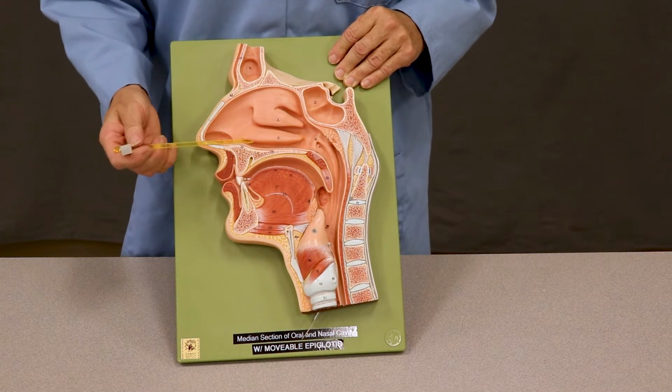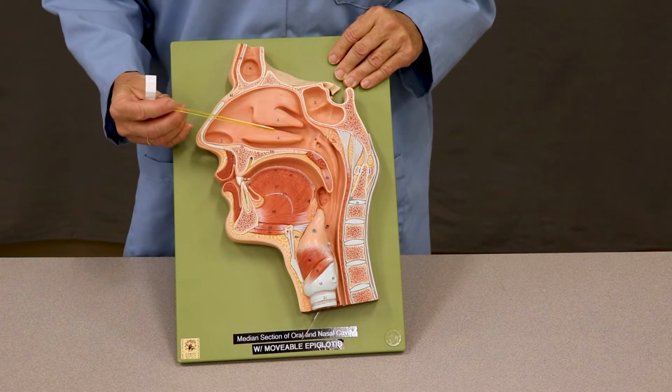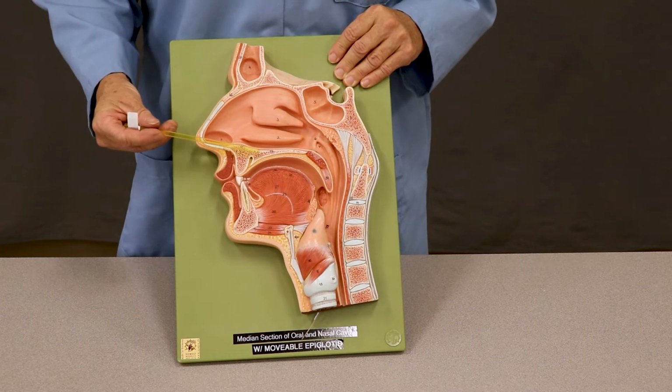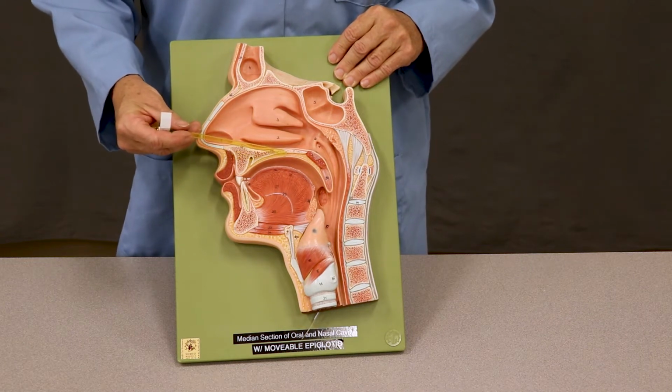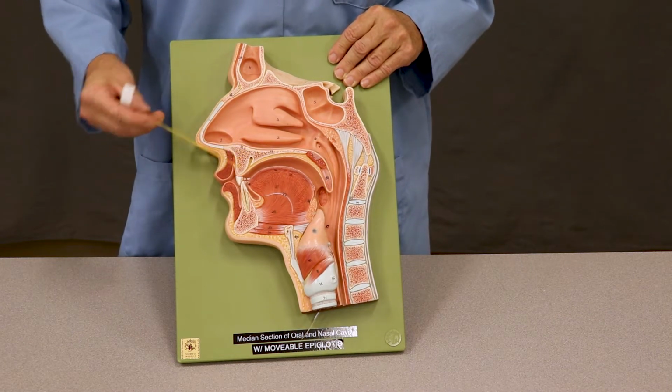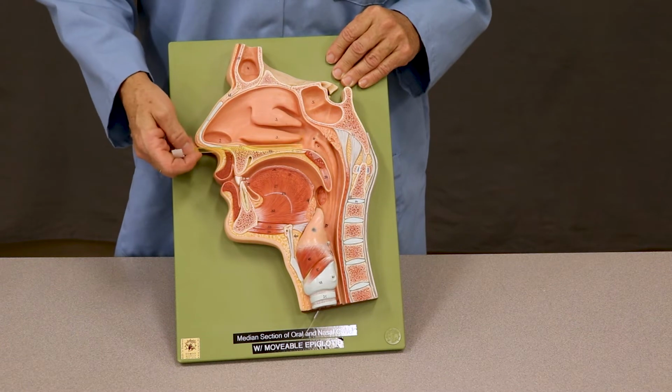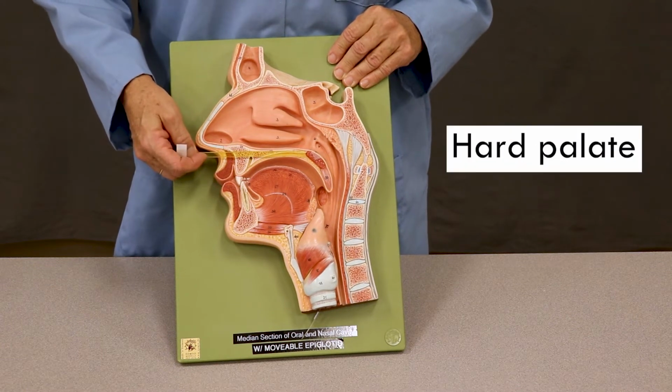And so the roof of the oral cavity and the floor of the nasal cavity are made up of two bones, the maxilla and the palatine bone. They're fused together, remember. So those two bones together make up the hard palate.